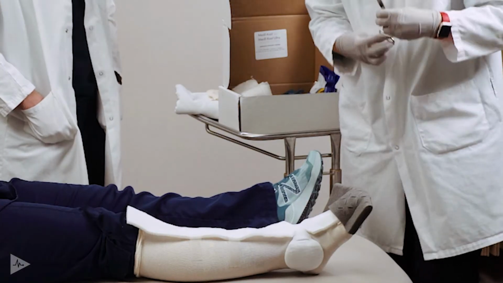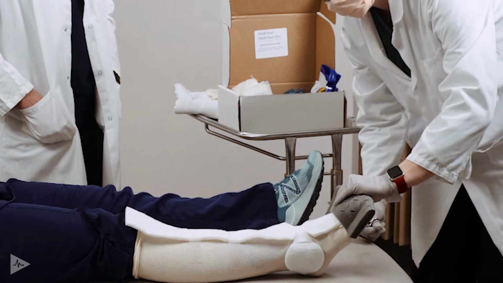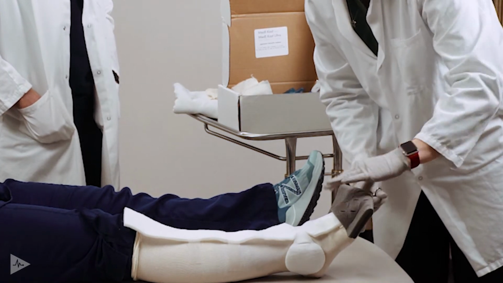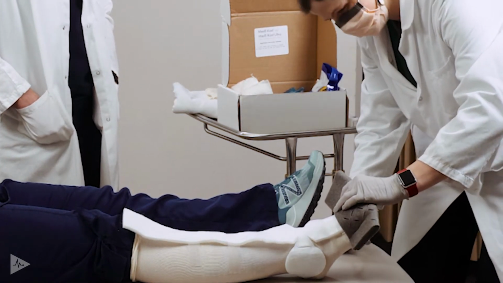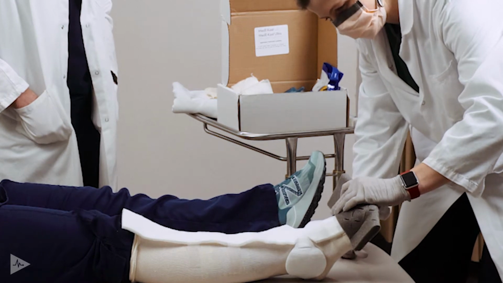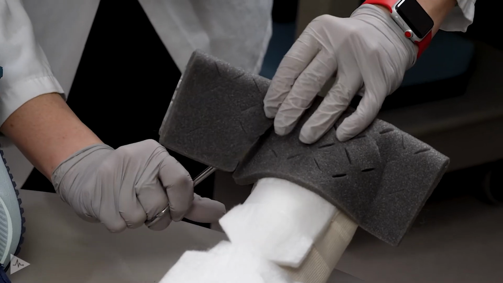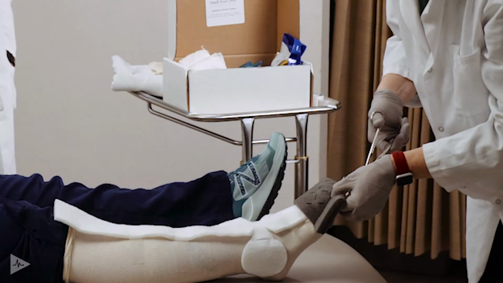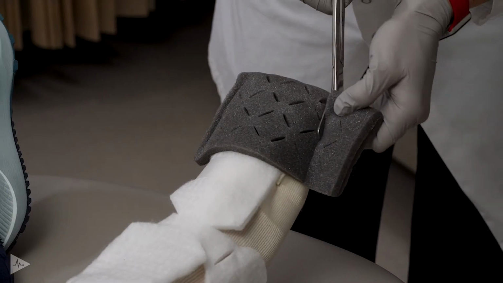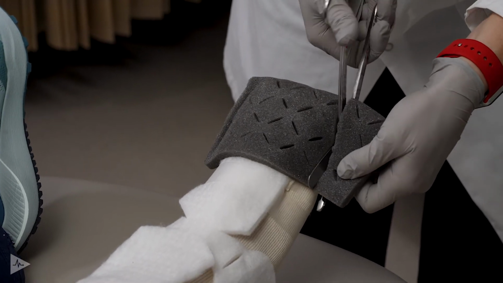And we will trim the excess from the sides. So I like to place my hand on the inside so I can guide as I'm cutting, so I don't risk injuring the patient at all. So we'll continue to trim up along the edge of the foot and follow that curvature. We'll come finish on both sides. So now we have the extra protection added to the toe area.